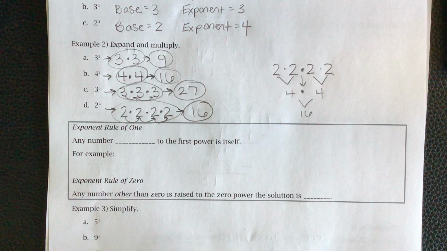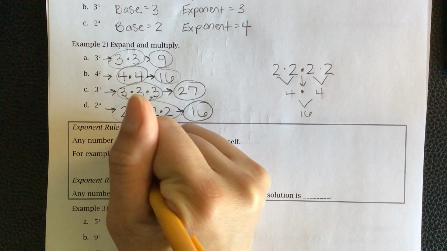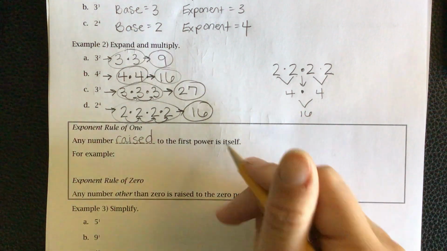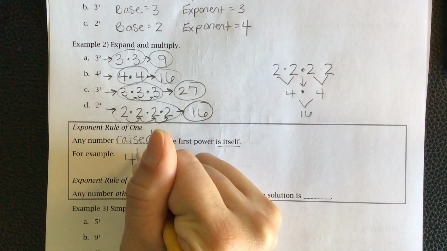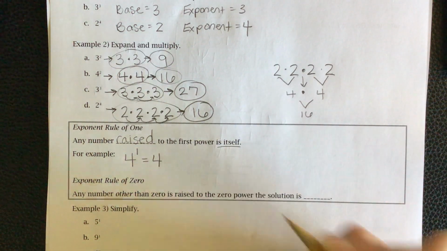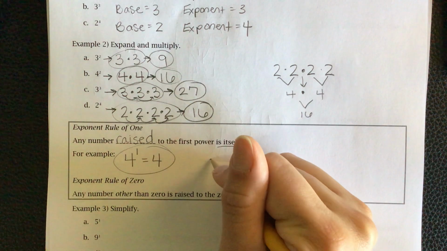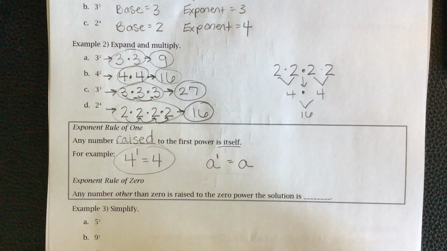Let's look at the exponent rule of 1. Any number raised to the 1st power is itself. For example, if I have 4 to the 1st power, the answer is just 4. Or I could even do letters. A to the 1st power is just going to be the letter A.